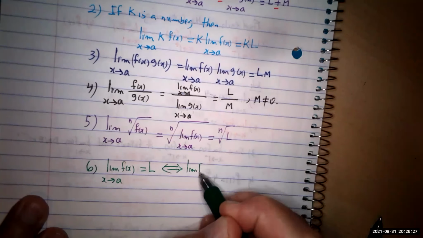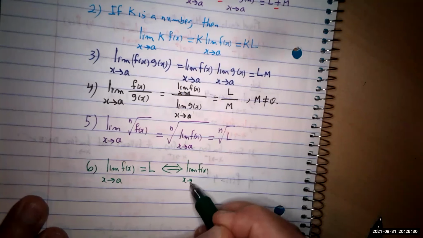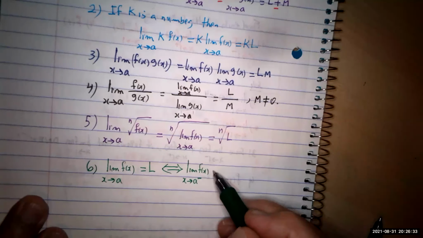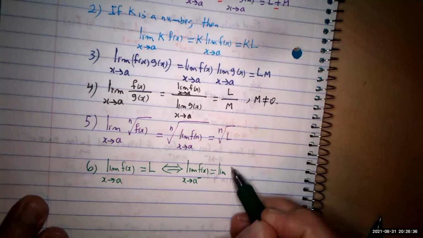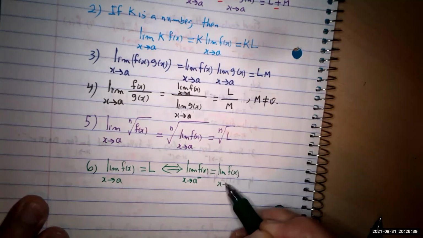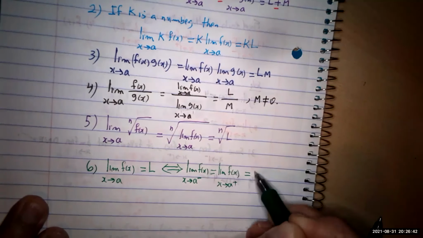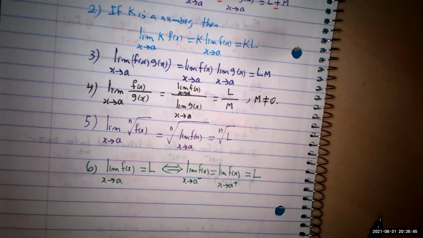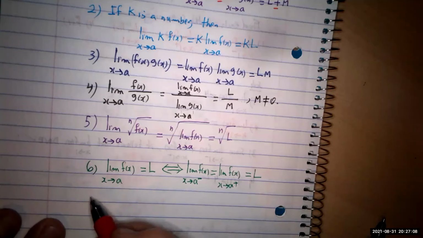The limit of f of x as x goes to a from the left is equal to the limit of f of x as x goes to a from the right, and of course it's equal to L. We mostly use it when we want to reject. If the limits are different, then the limit does not exist. If it does exist, the right and the left must be equal to each other. Any question? No. This is the one that you're going to use. So it's going to be number 7. This is your tool.